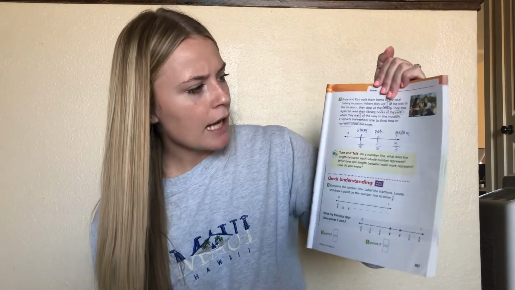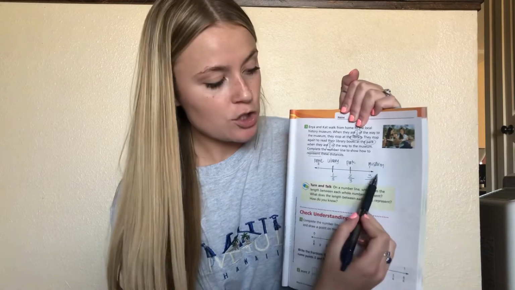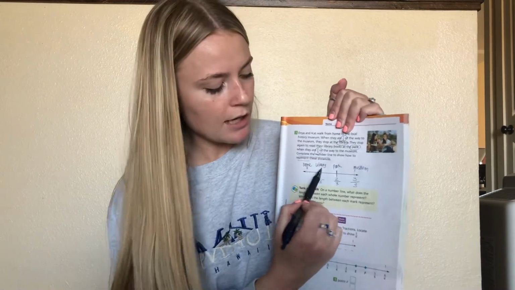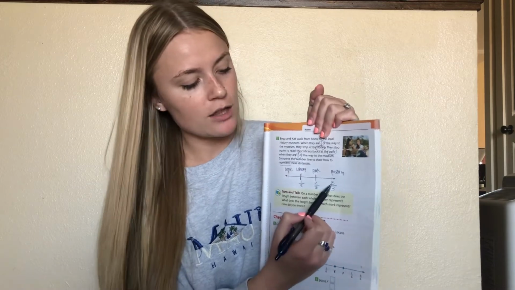And then they started, where did they start? They started at home, so I'll label home at 0. Home, 1/3 of the way to the museum, they stopped at the library. 2/3 of the way, they stopped at the park, and 3/3 is the museum. Feeling groovy? All right, okay.